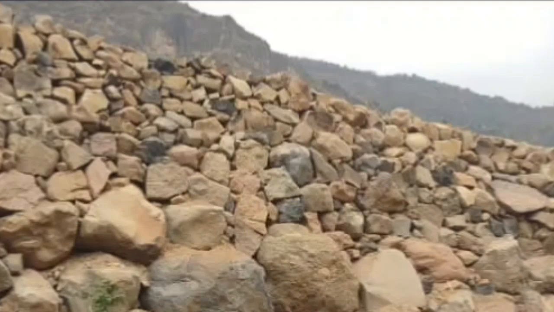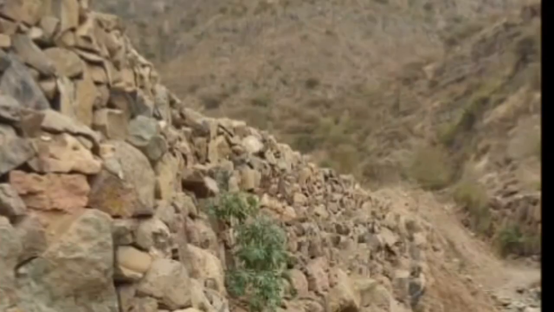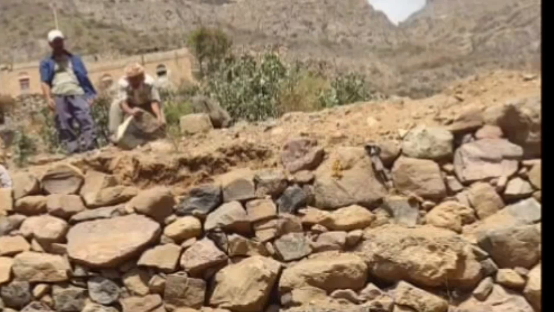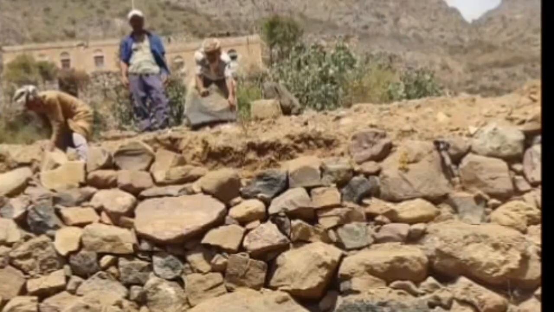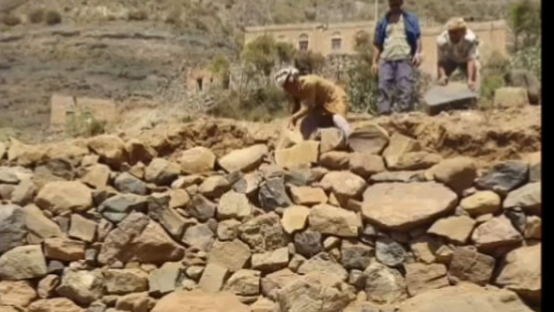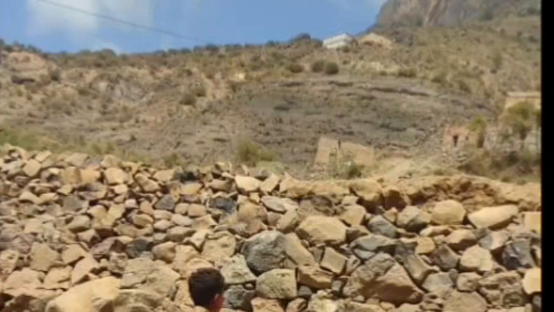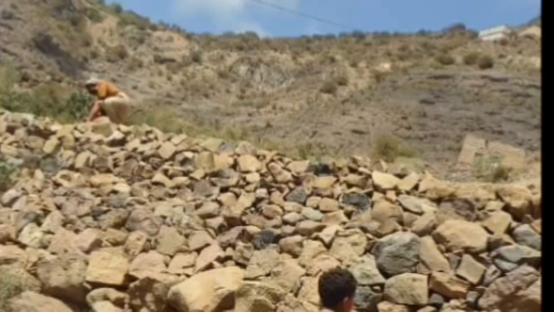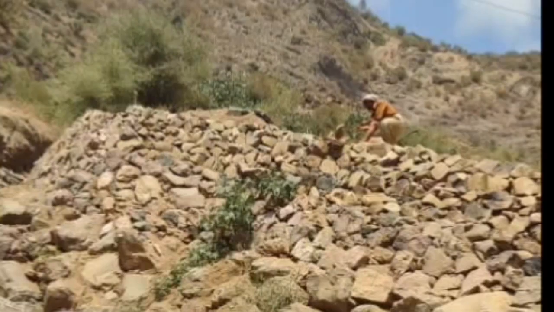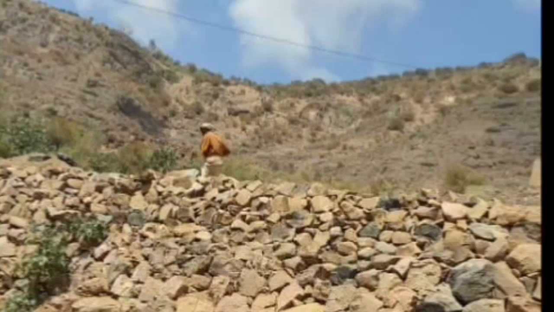Introduction: Reviving Yemen's mountain agricultural terraces. Agriculture has always been a lifeline for Yemen, providing food, livelihoods, and cultural identity for generations. However, due to climate change, conflicts, and neglect, Yemen's ancient mountain terraces and farmlands are rapidly deteriorating, leading to soil erosion, water scarcity, and declining food production.